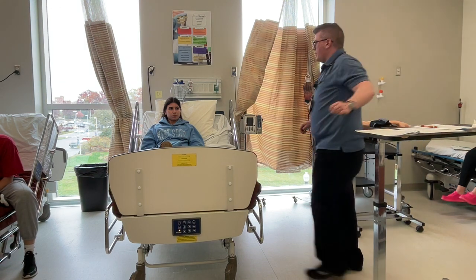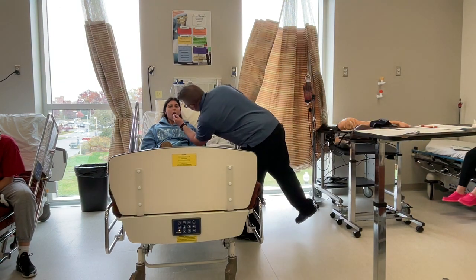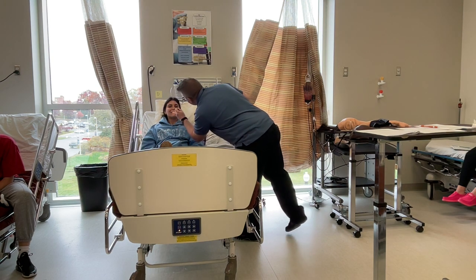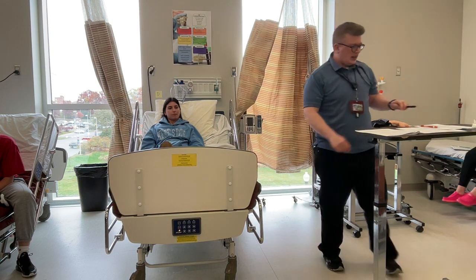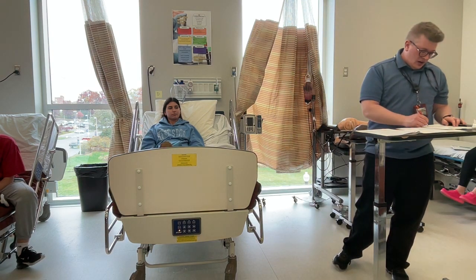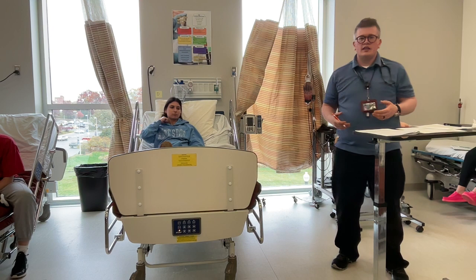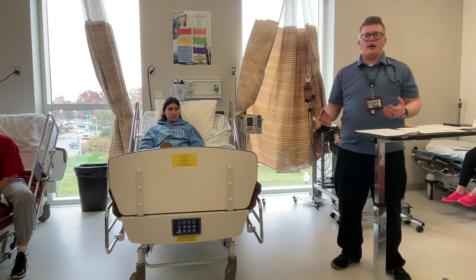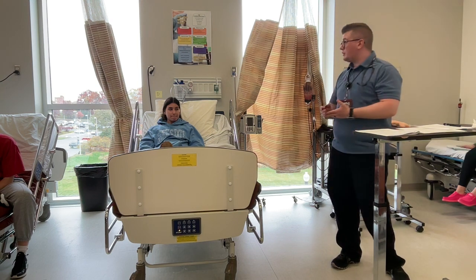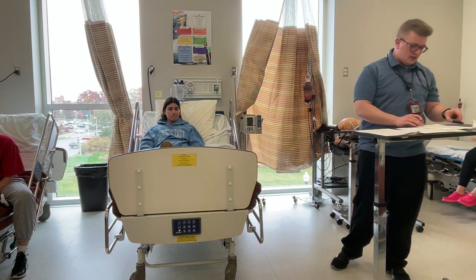Go ahead and open up your mouth. And show me your teeth. Do you wear any dentures or have any dental issues? Nope. Okay, there's good dentition. Mucous membranes are moist. They are not pale. They are within normal limits. I did not detect any malodorous breath or any fruity breath that would be important to note on assessment.